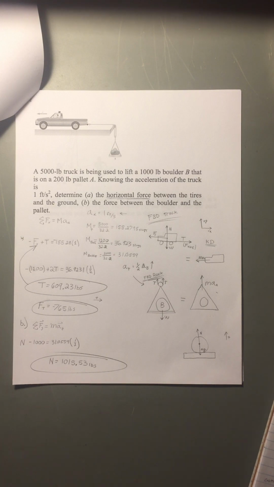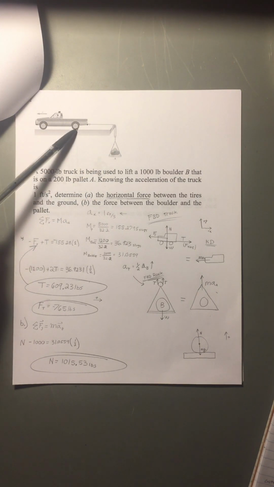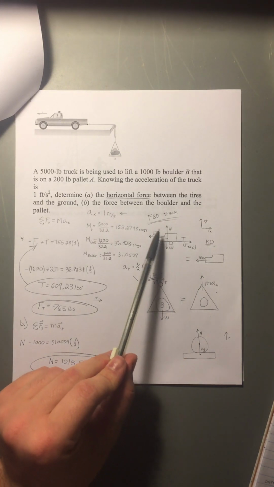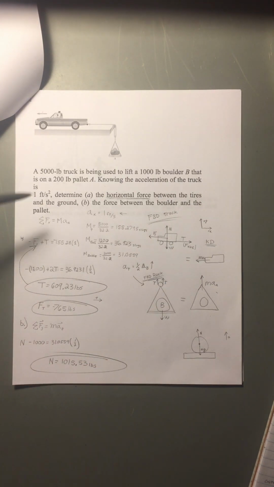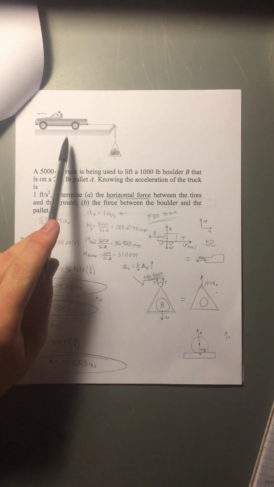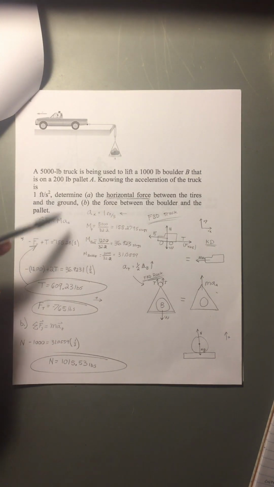And so the first thing the question wants us to know is the horizontal force between the tires and the ground. So as this truck pulls this boulder up, what is the force between the ground and the tires? And so to start with, I drew a free body diagram here, and so we can see that there's 4 forces. There's the weight of the truck, the normal force pushing back, the force of the truck pulling to the left, and then this friction here, or the horizontal force that the question's asking about.